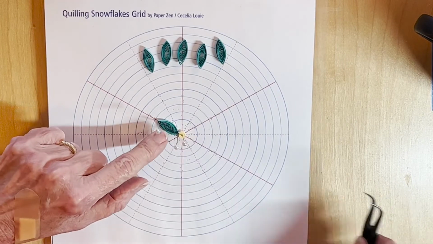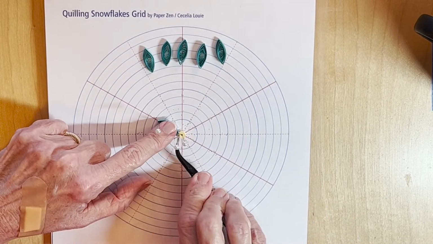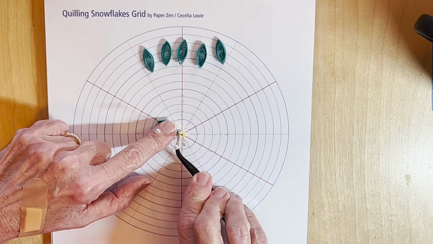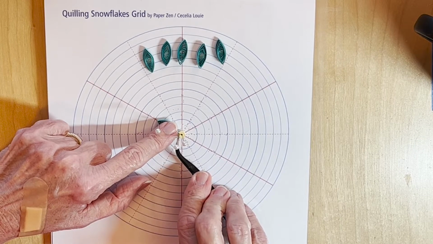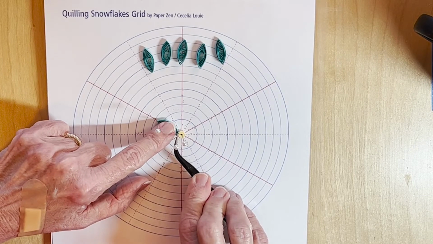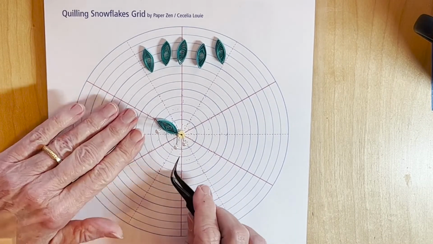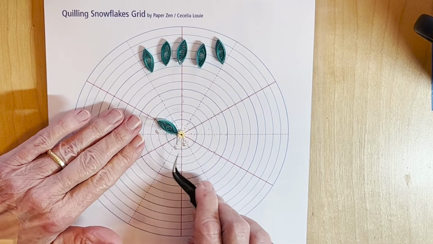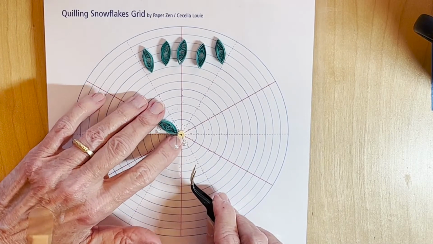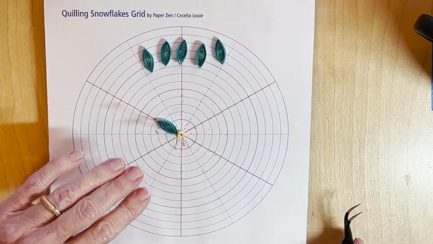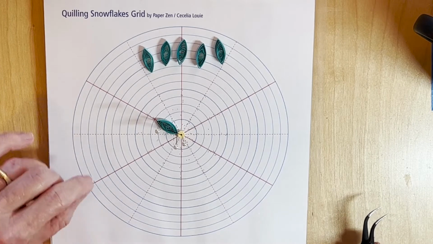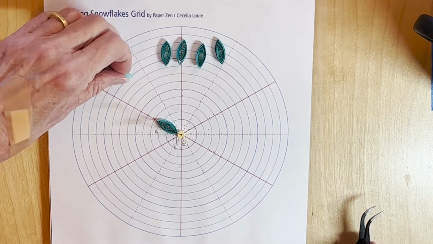Okay. And again, you have to be careful. Sometimes your centerpiece may want to pop up a little bit because there's really nothing holding it down at this point except a tiny drop of glue. So you want to keep checking that and making sure everything is staying flat and at the same level against your grid. Next, I'm going to start pinning down the other marquise shapes, the other petals.